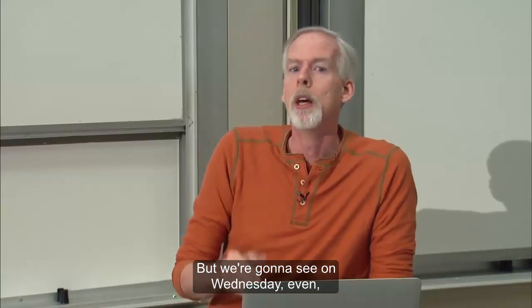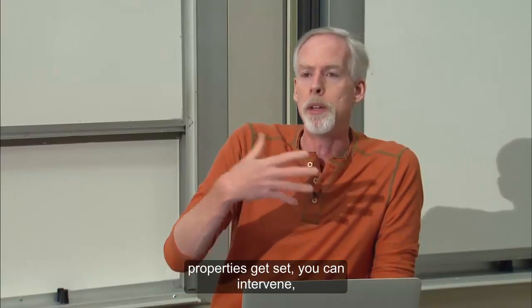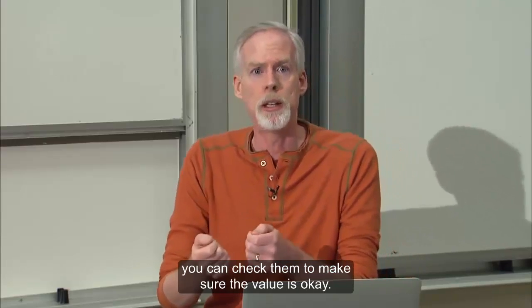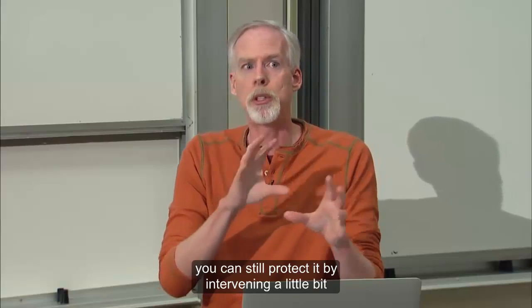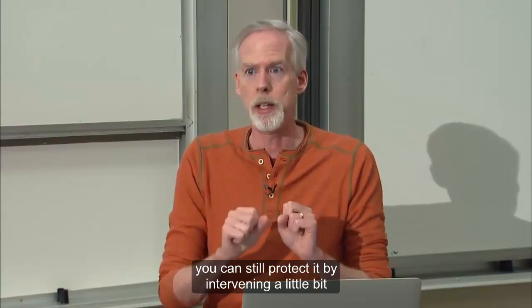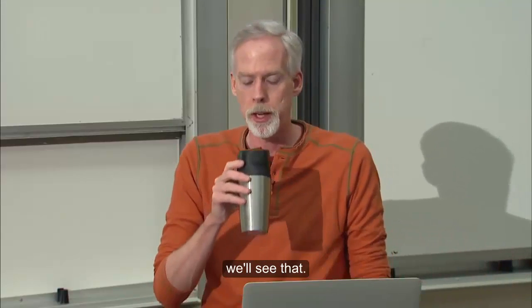But we're going to see on Wednesday, I'm going to talk to you a little bit about a way that when your properties get set, you can intervene. You can check them to make sure the value is OK. So if you have a public property, you can still protect it by intervening a little bit when people set it or try and get it. So it is possible to still have some protection there. We'll see that.